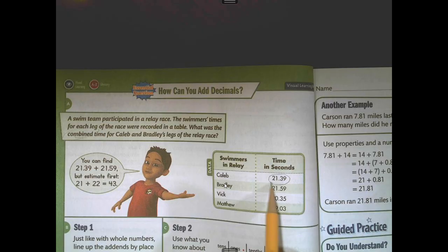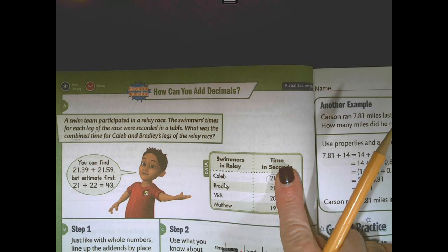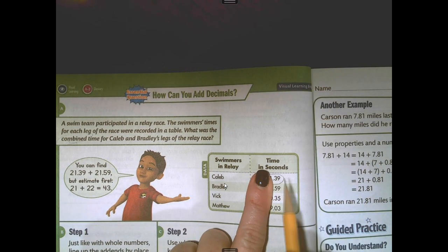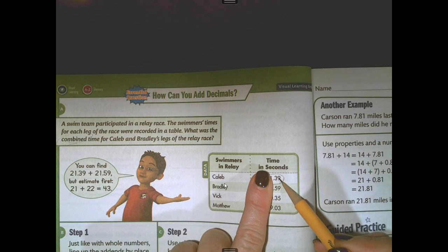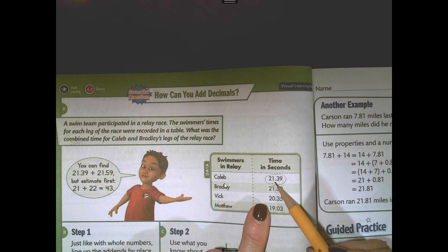So we have Caleb here, 21 and 39 hundredths of a second. Just going to remind you, when we read decimals, we read it like a regular whole number. We say the word "and" and then we read the decimal part like a regular whole number, but we say the name of the place value position that the decimal ends in. So this ends in hundredths. So 21 and 39 hundredths. Bradley's leg of the race was 21 and 59 hundredths.